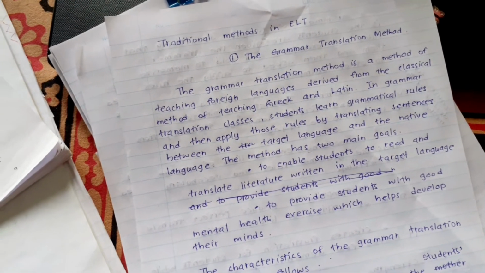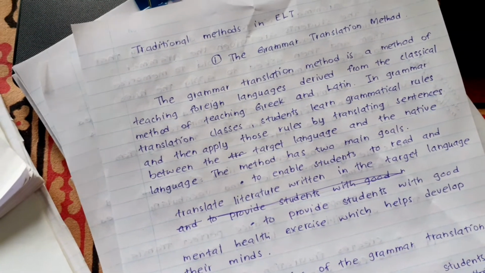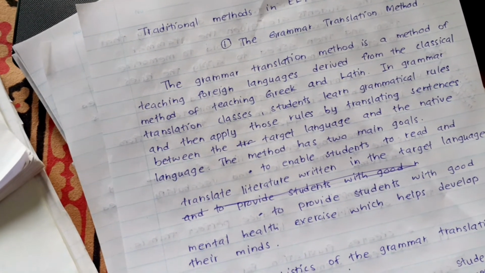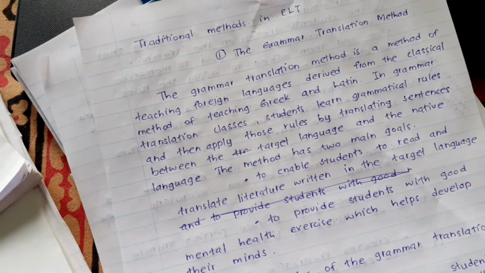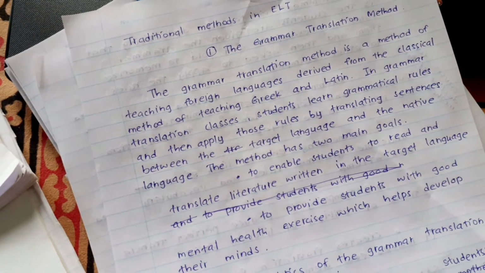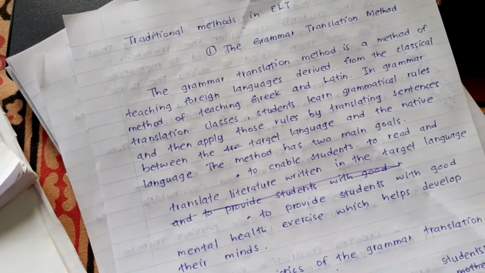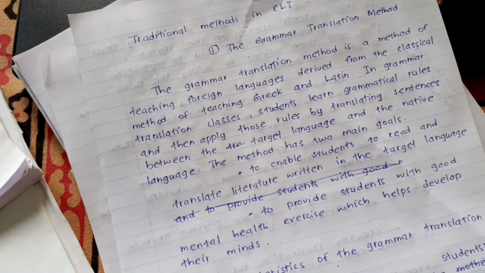So the grammar translation method is a method of teaching foreign languages derived from the classical method of teaching Greek and Latin. In grammar translation classes, students learn grammatical rules and then apply those rules by translating sentences between the target language and the native language.